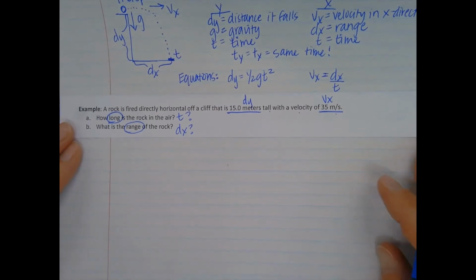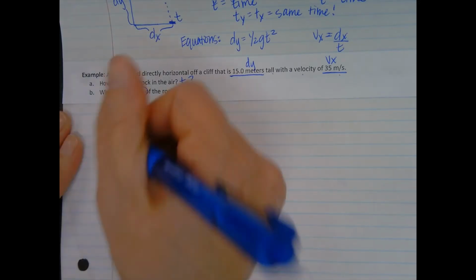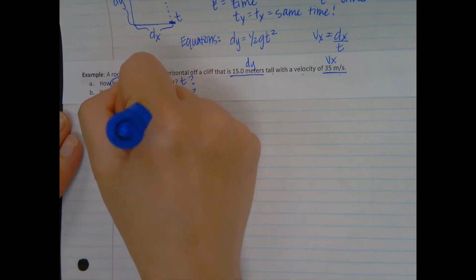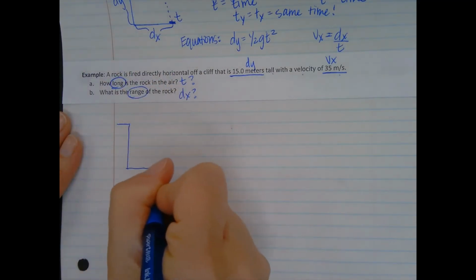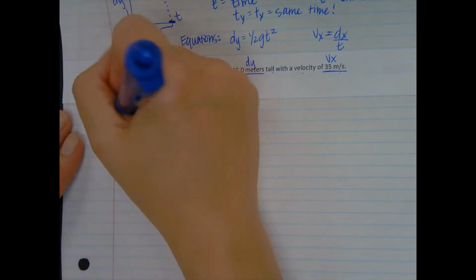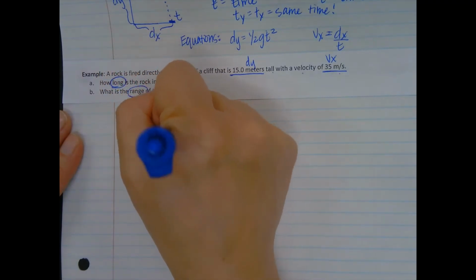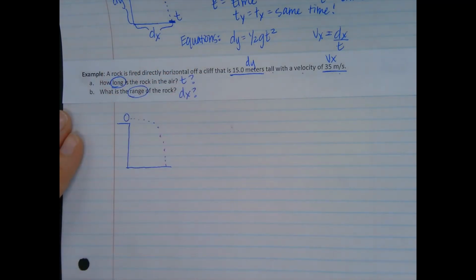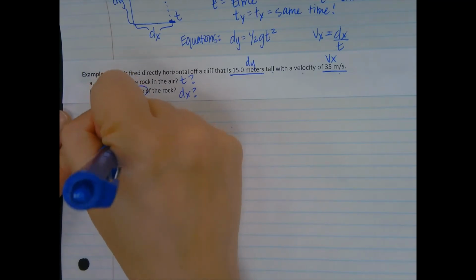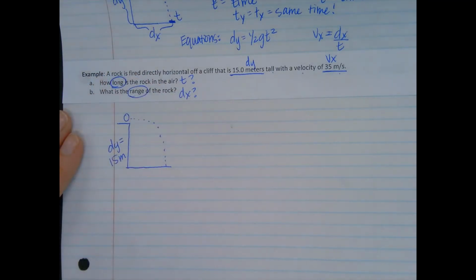So what we're going to do, and what you're going to do for your practice problems, is draw it out, list your variables, and solve. Okay, so here we go. We're going to draw it out for ourselves. So it really makes this a visual process. I've got a rock that I'm going to fire that is fired horizontally and has a trajectory. My dy, or the height of my cliff, is 15 meters.